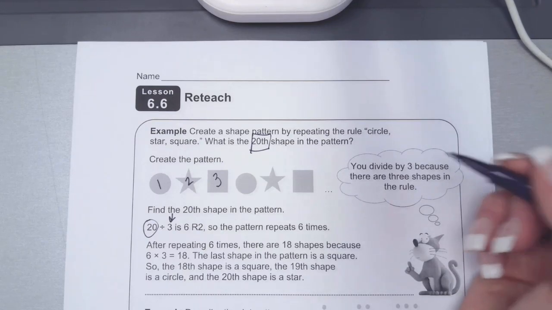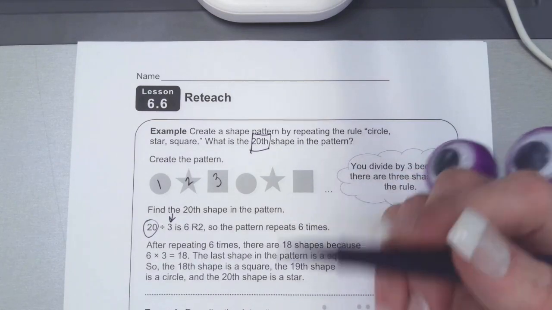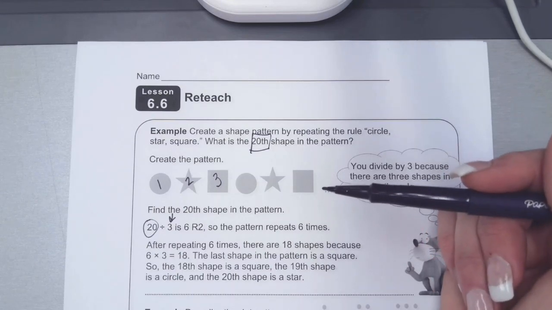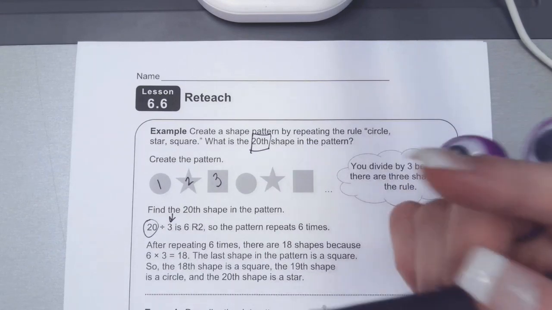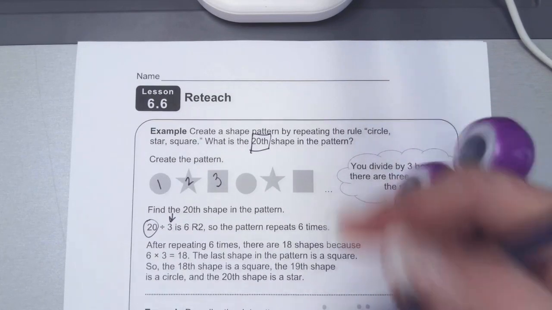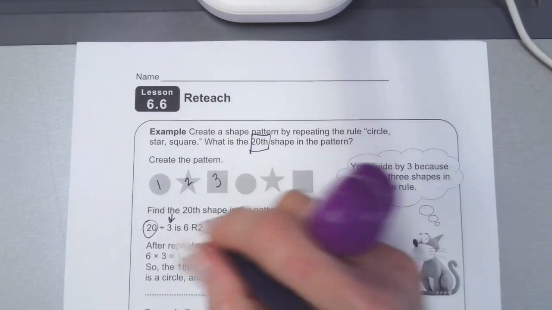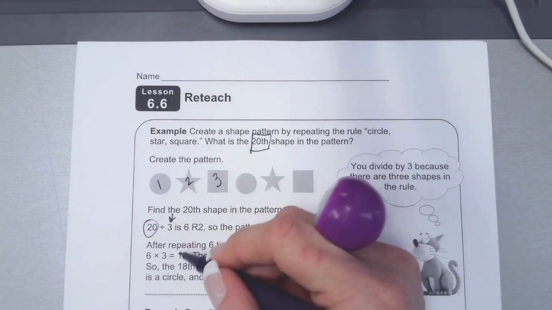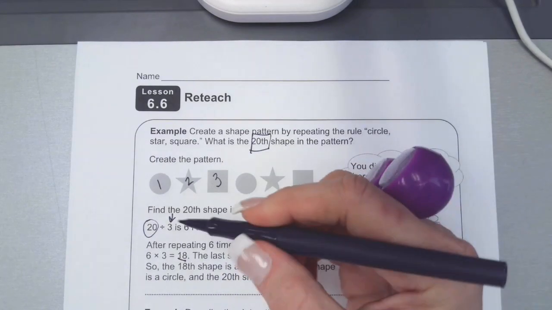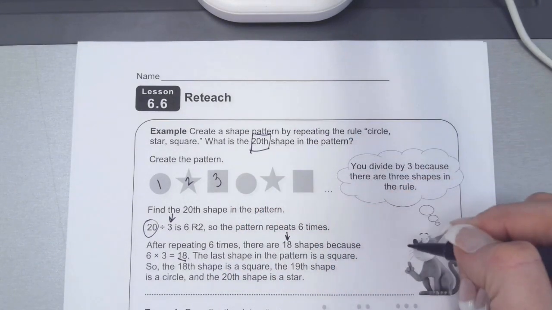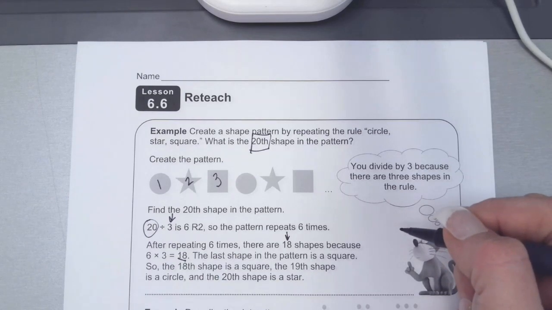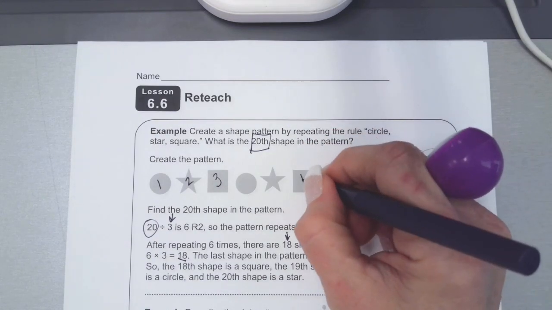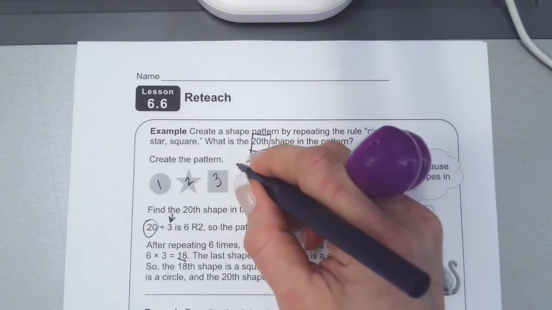That means there will be 6 complete repetitions. And when I say a repetition, I mean circle, star, square. So there'll be 6 circle, star, squares. After it repeats those 6 times, there'll be 18 shapes, because what is 6 times 3? 18. So if there are 18 shapes, then the last shape in that pattern is a square. So the 18th shape is a square.